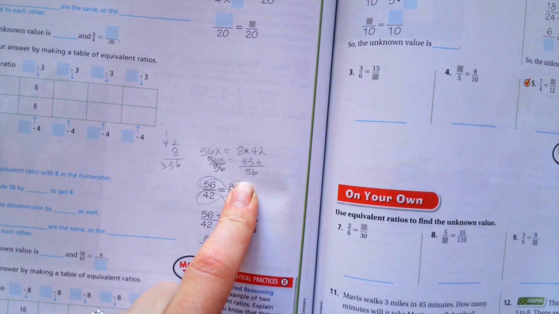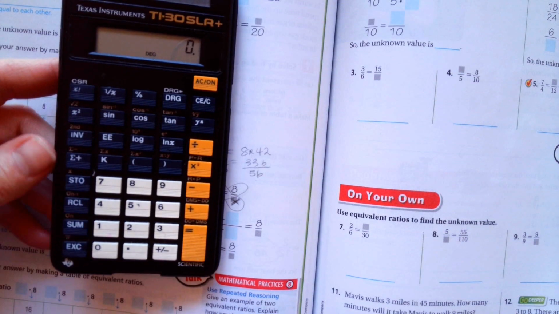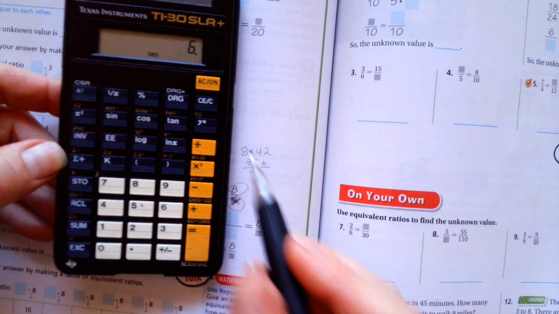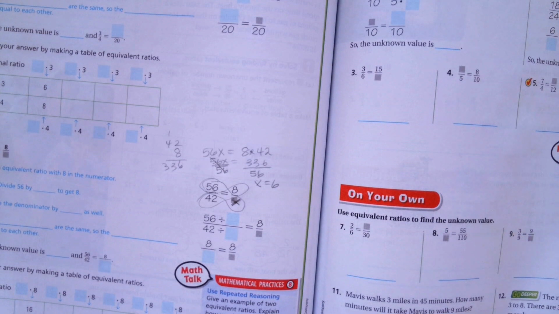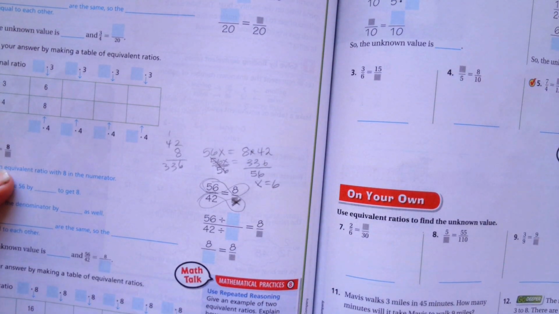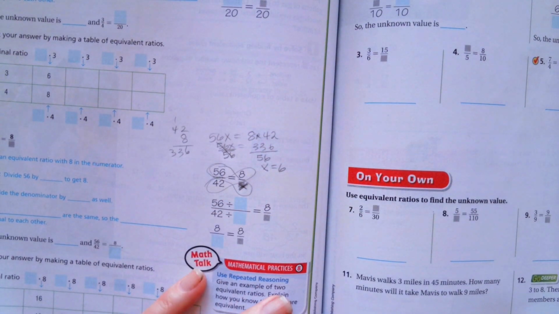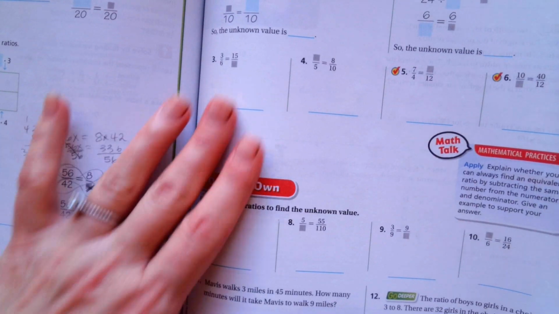Now, if you have a problem like this, I'm going to let you use your calculator. So in your calculator, you're going to do 336 divided by 56 equals 6. So it's going to be x equals 6. So there's two ways you could figure it out. I would try both ways so that you get used to doing both of them. Do you have any questions about that, honey? No. Okay. 237 is the same thing.